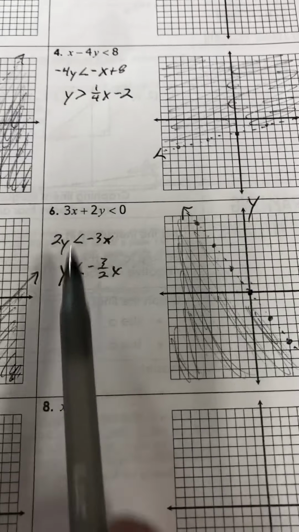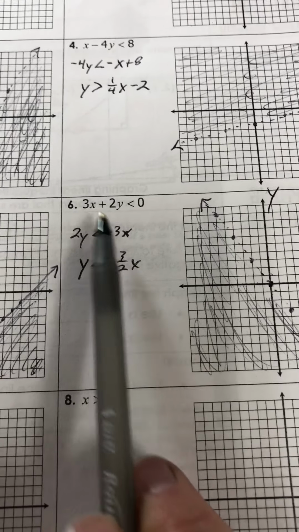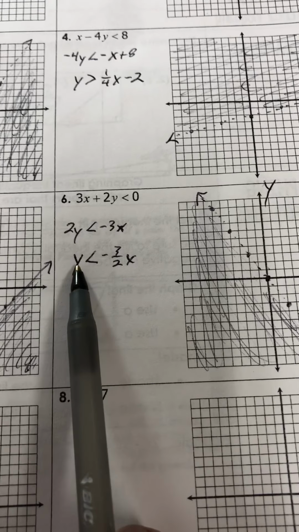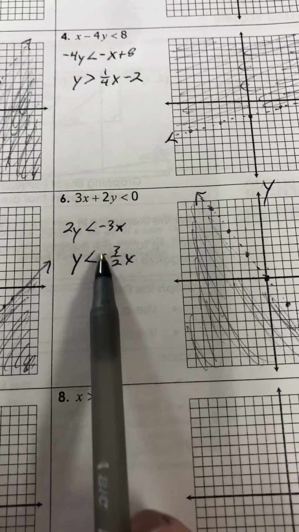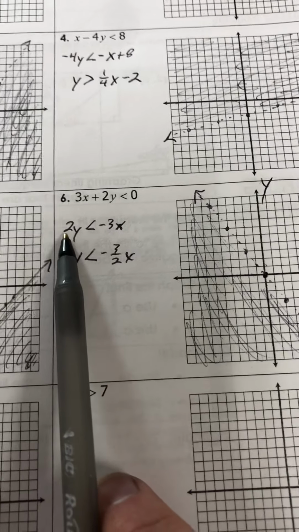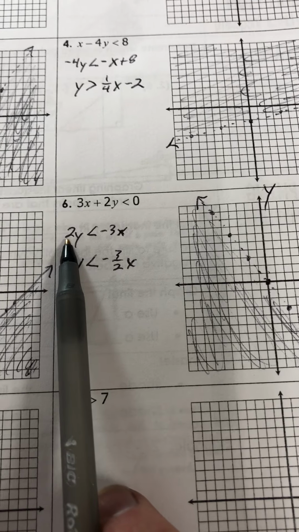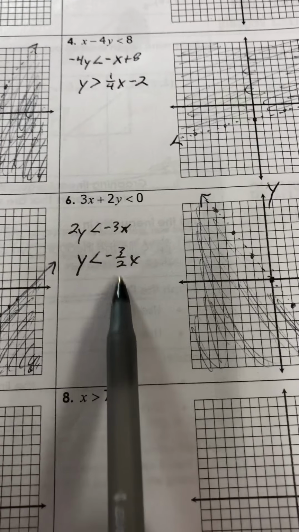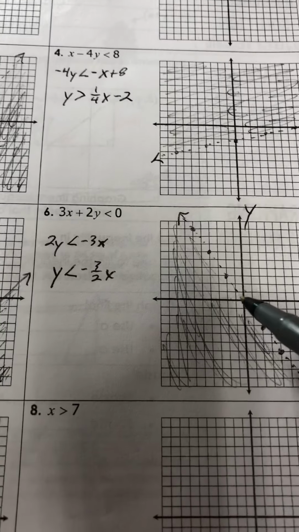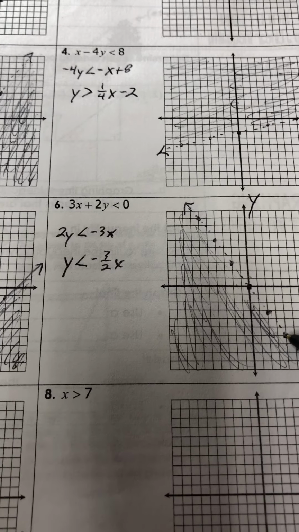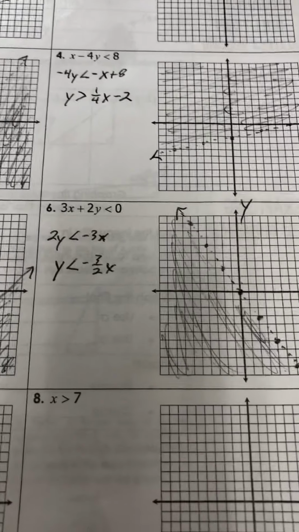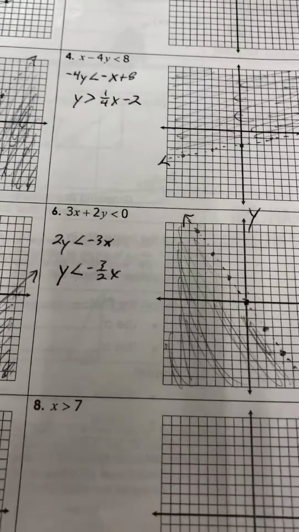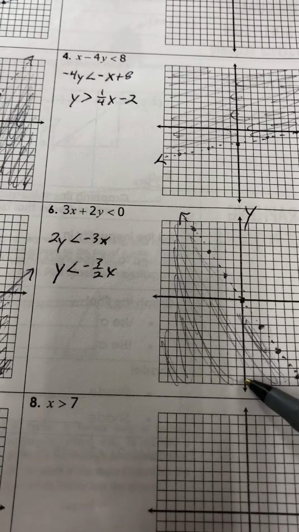Okay, and then I just subtracted 3x from both sides and then divided by 2. So it's going to be y, and notice, this is negative over here. I realize I did not divide by a negative 2. I just divided by a 2, so that's why the sign stays the same. So I have negative 3 over 2. So I'm going down 3 over 2, down 3 over 2, and so on. Okay, it's a dotted line because it can't equal it. It's less than it. Okay, and I shade everything below that line.